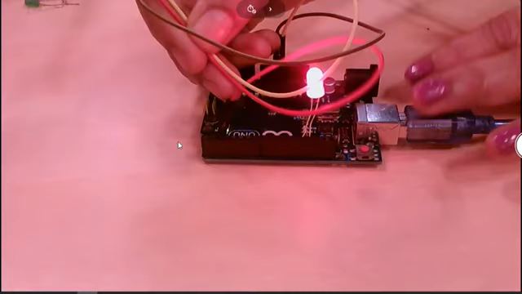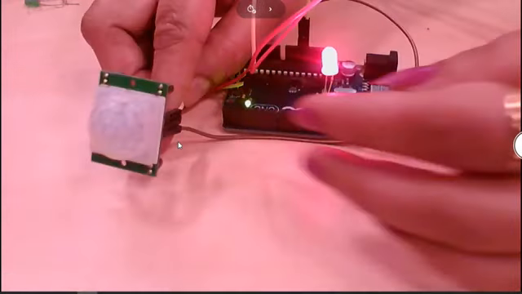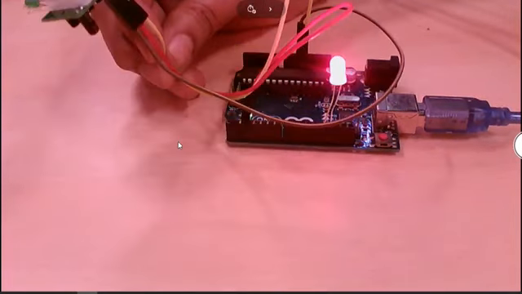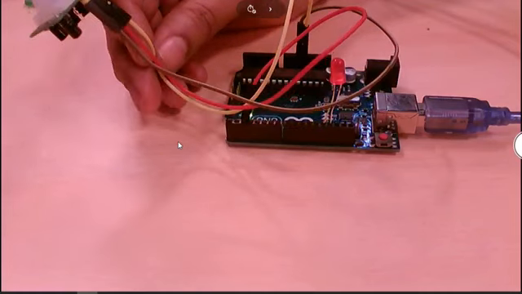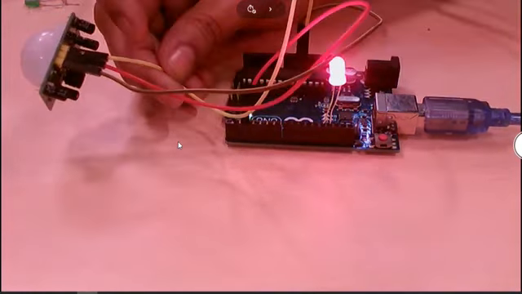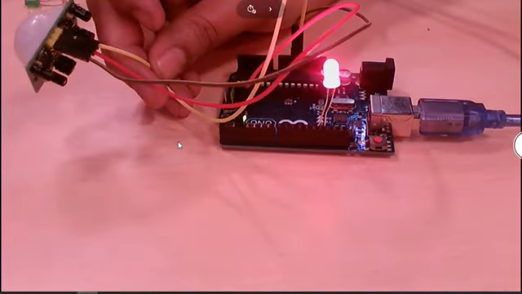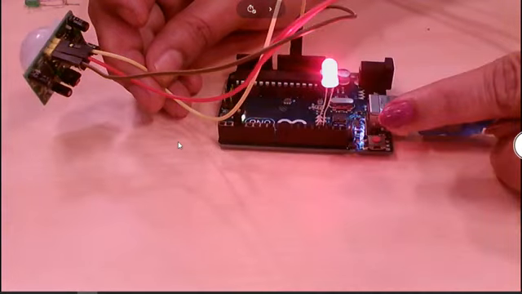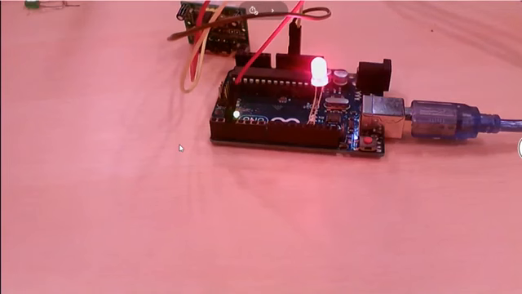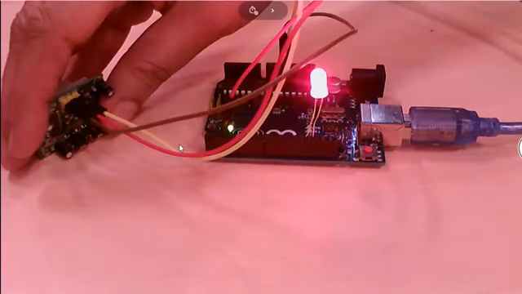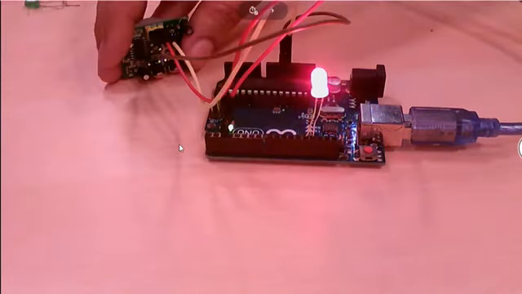Alright, this is your PIR sensor connected appropriately with 3 pins: positive, negative, and a data pin to pin number 2 on the digital section, and there is an LED. The moment there is any change in the motion, these motion sensors are very sensitive, so capturing the signal might have some delay.